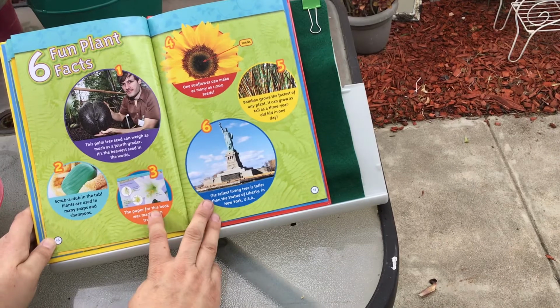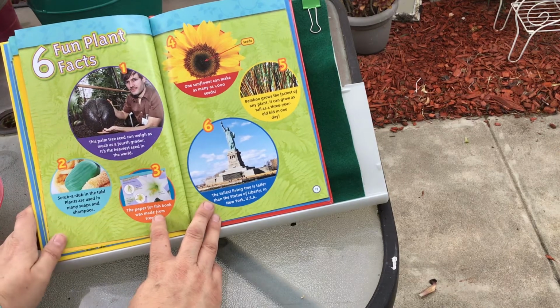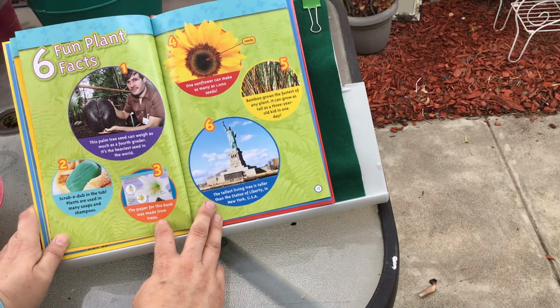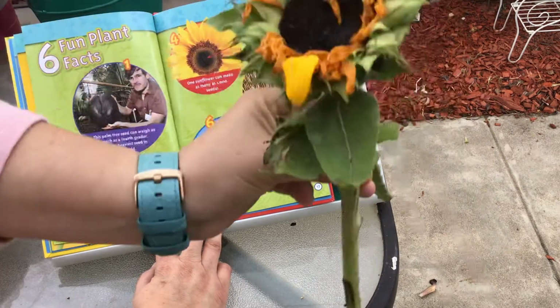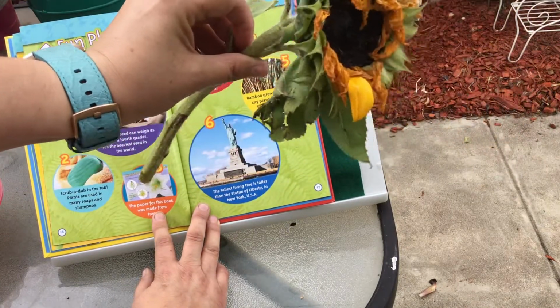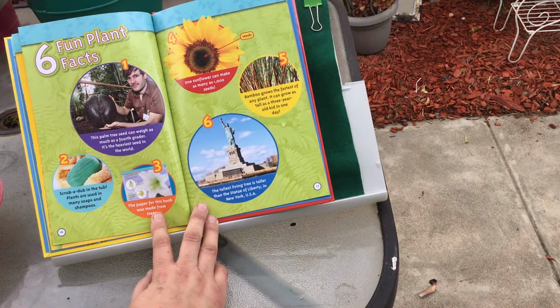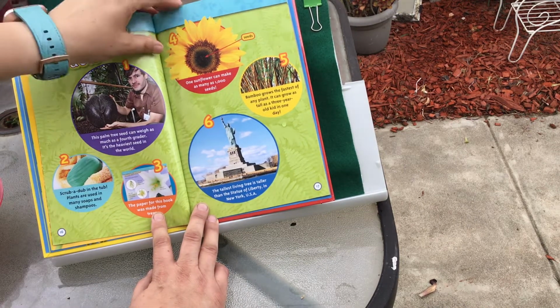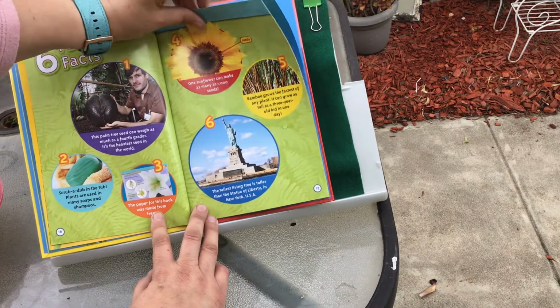Six fun plant facts. The palm tree can weigh as much as a 4th grader. Scrub-a-dub in the tub. Plants are used in many soaps and shampoos, and the paper for this book was made from a tree. One sunflower can make 1,000 seeds, friends. So I'm hoping once my sunflower gets completely dried out, we will have thousands of sunflower seeds. Okay, friends? Bamboo grows the fastest of any plant. It can grow as tall as a 3-year-old kid in one day. The tallest living tree is in New York, the Statue of Liberty.